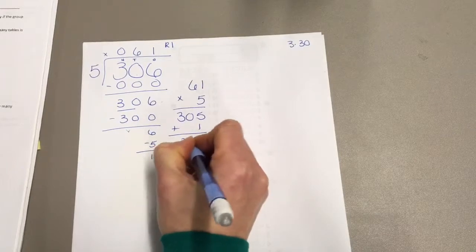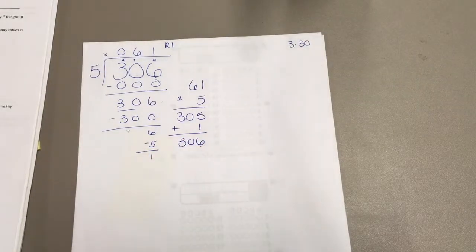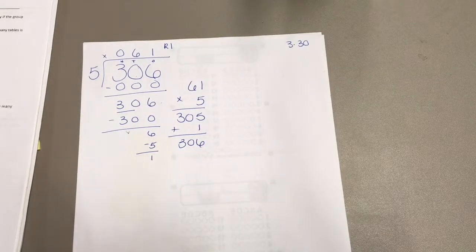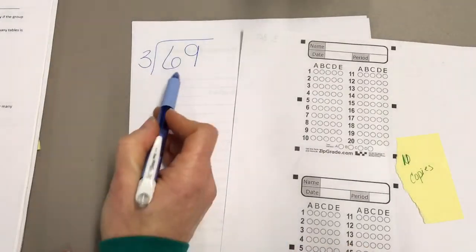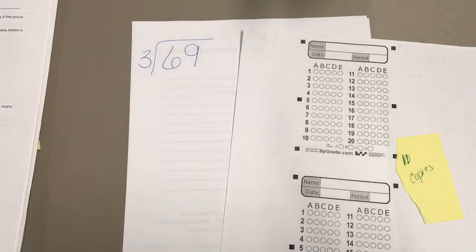If you're not, redo. All right, if you didn't get that right, you better start raising your hand right now. All right, next one. 69 divided by 3. Go ahead and pause while you solve that.